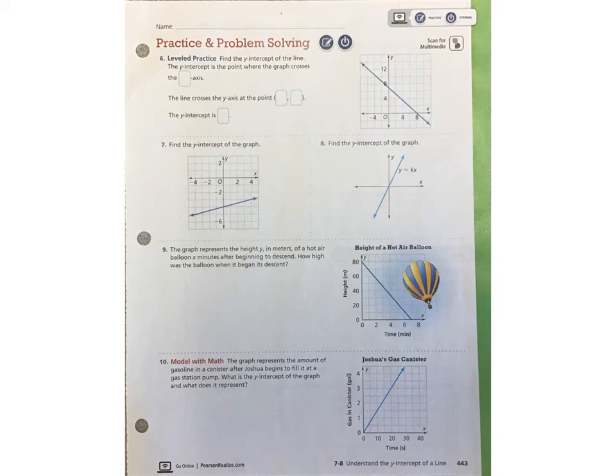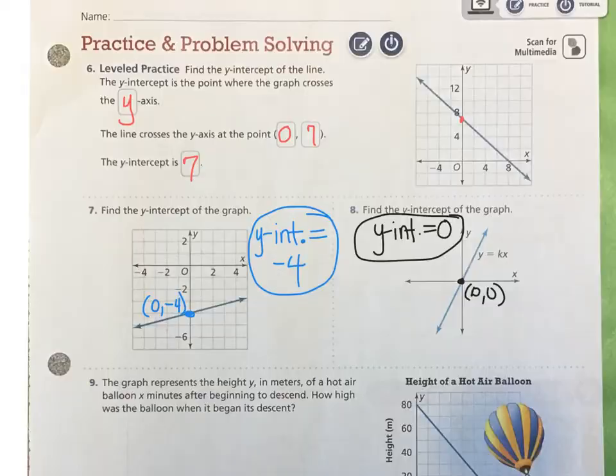Now I'd like for you to try questions 6 through 10. Pause the video while you do that, and come back and check your answers when you're ready. We'll check them one at a time and go through any potential questions or problems that may arise during the process of solving them. Before we check answers on questions 9 and 10, let's go ahead and go through 6, 7, and 8.